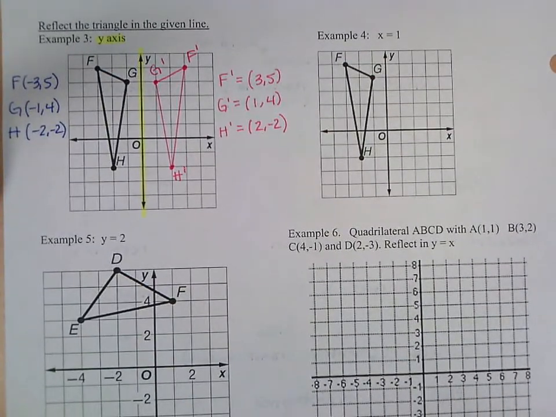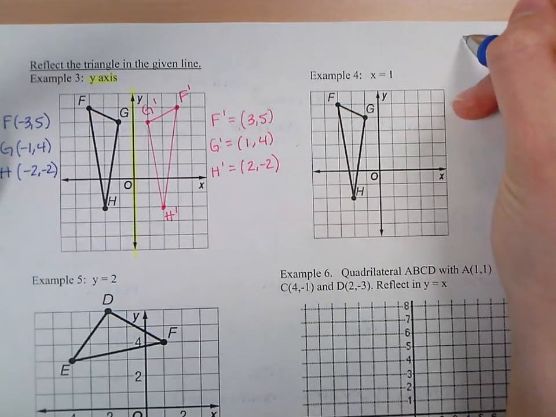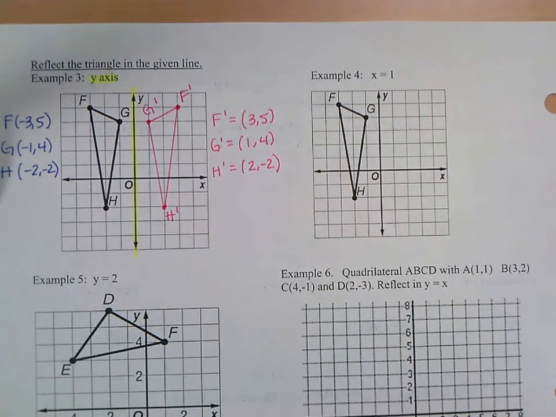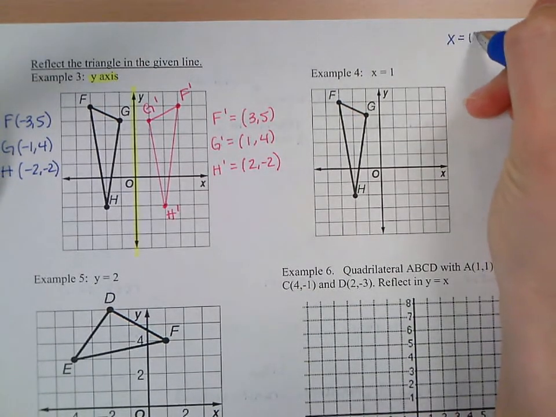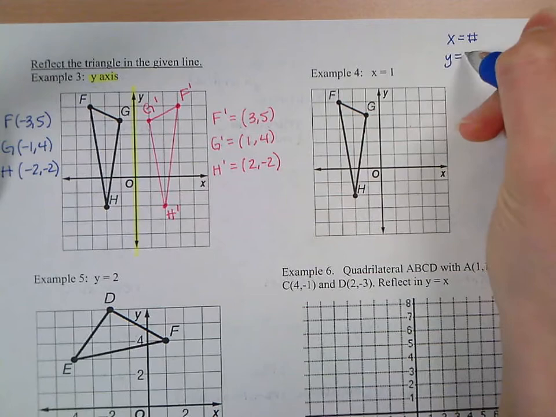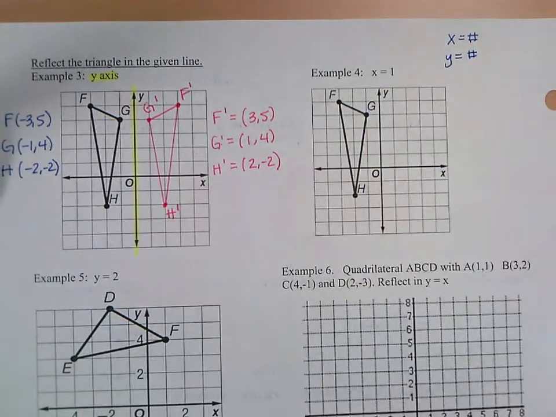In example 4, here you're reflecting over the line x equals 1. So here I just want to ask you quickly, if you want to even make this note on your sheet. We have two types of lines if you just have x equals a number or y equals a number. So if you have x equals a number like x equals 1, is that a horizontal line or a vertical line?